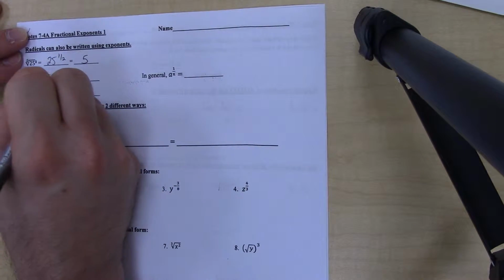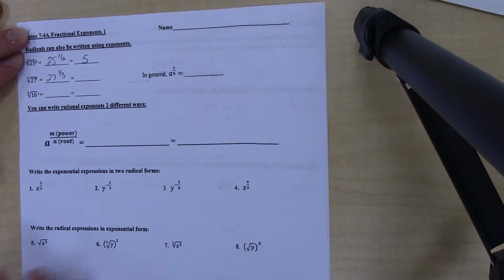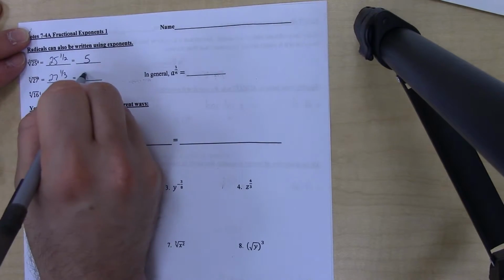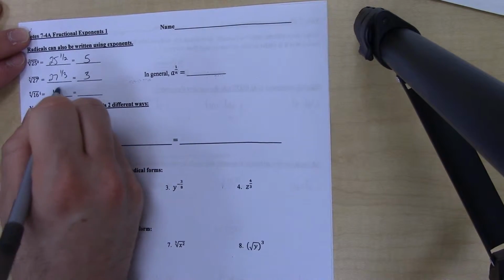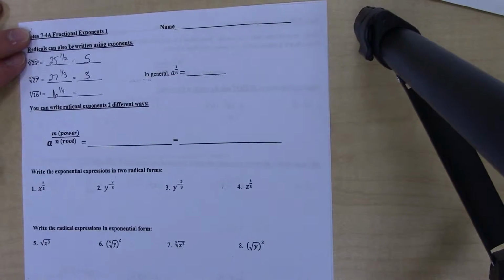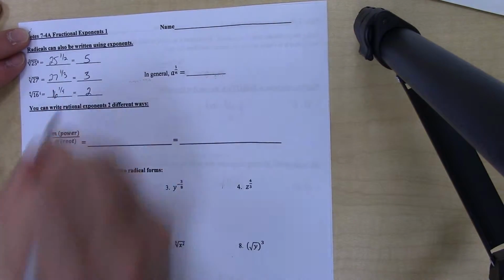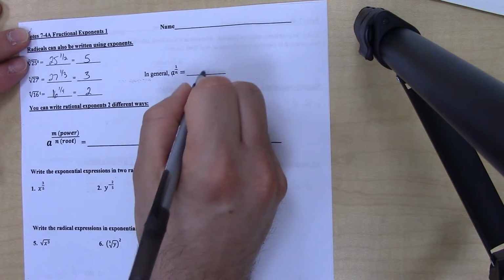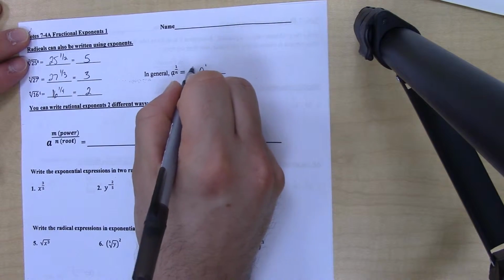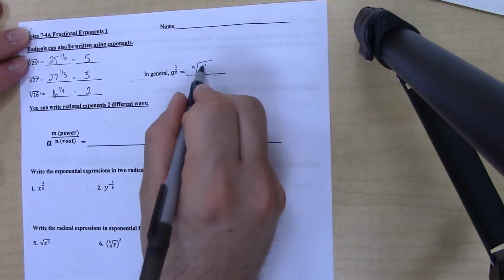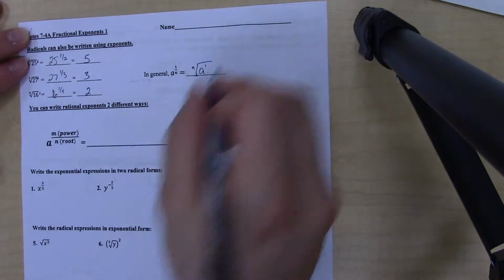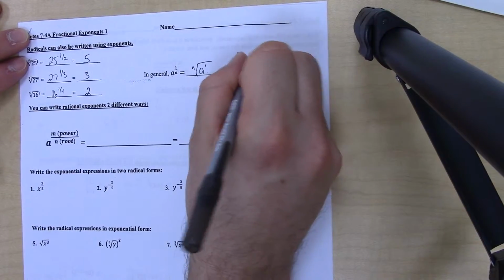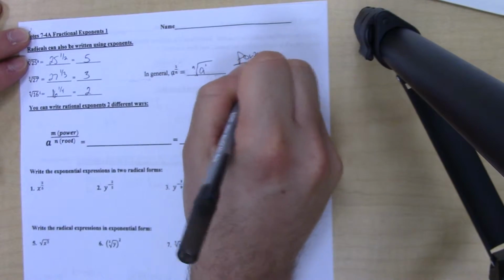So of course this is 27 to the 1/3 power, okay, which of course the cube root of that is 3. This would be 16 to the 1/4 power. The answer is not 4 because it's not square root, it's 4th root, and that answer is 2. So in general, a to the 1 over n is a to the 1st power, and the nth root, again, power over root. We've done that before over and over and over. Let's write it down. Power over root.